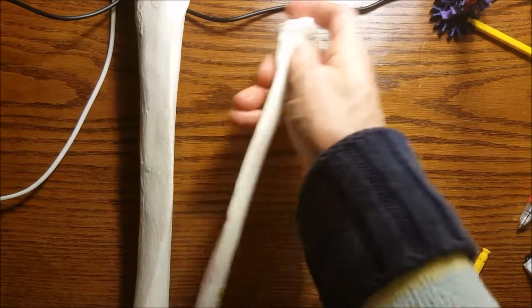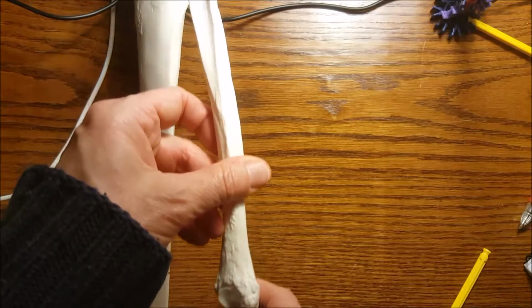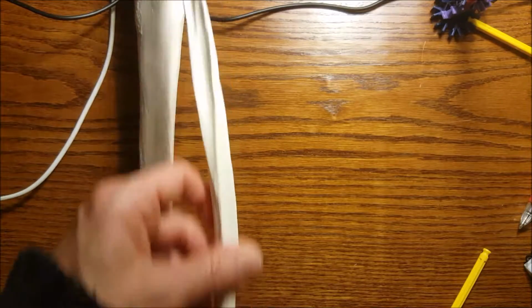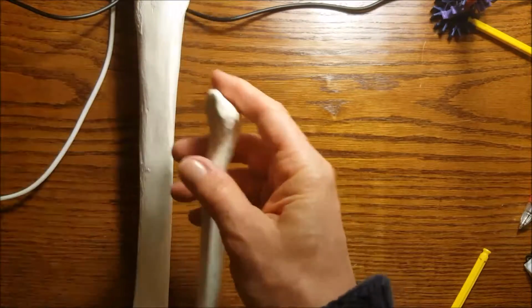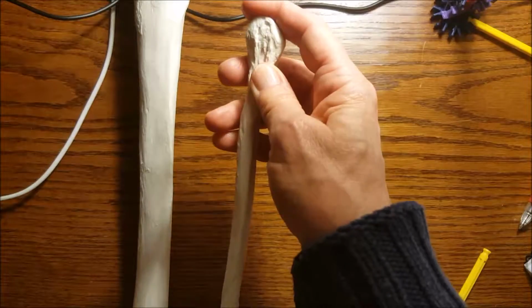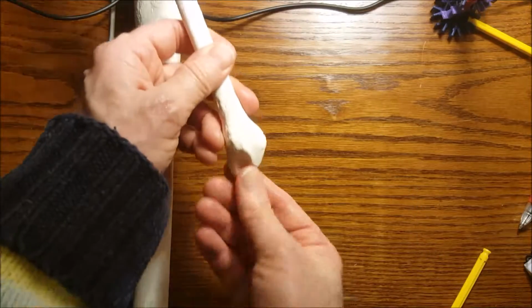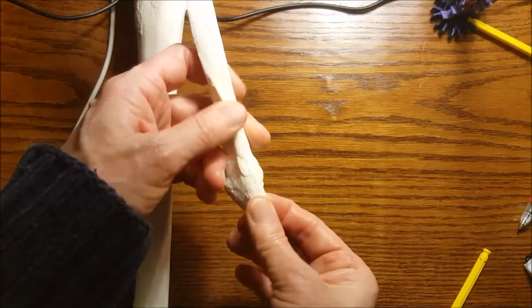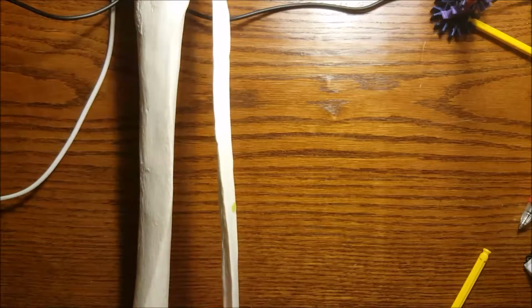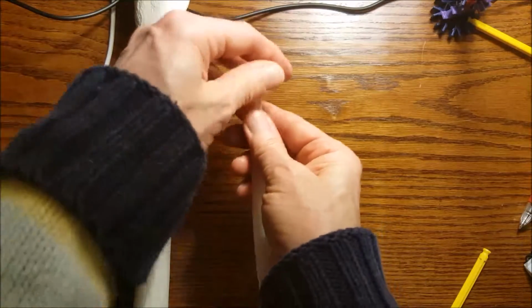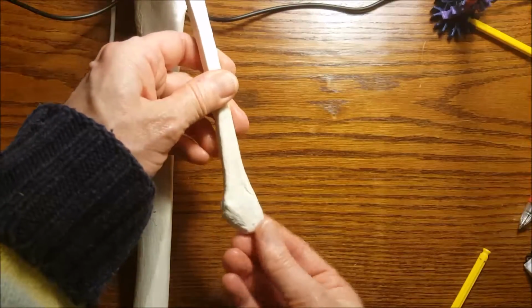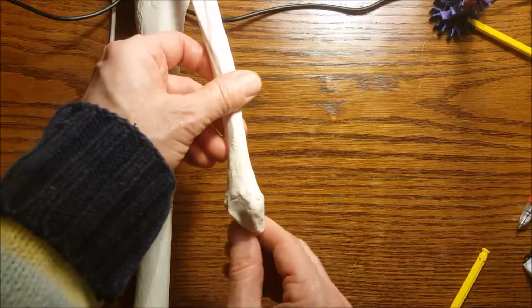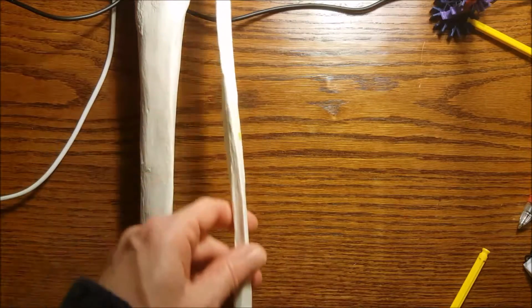How do we know which one is the proximal and which is the distal epiphysis of the fibula? Well, one of them is pointing out more than the other. This is more blunt. Both of them are sticking out, but this one sticks out more. So this is going to be the distal end, and this is the head of the fibula, and this is the lateral malleolus of the fibula.